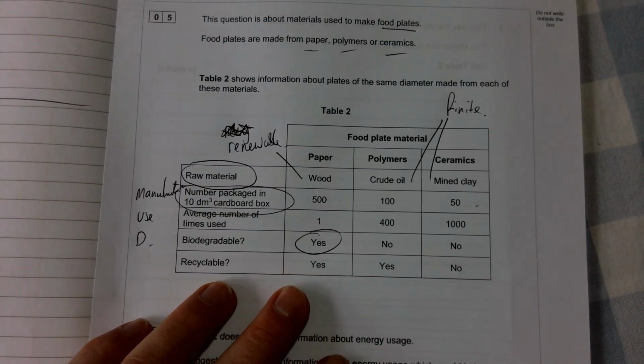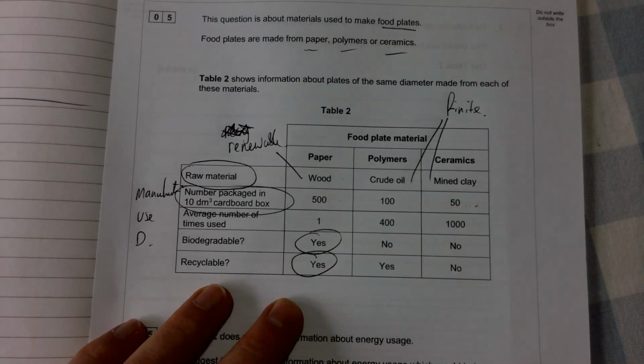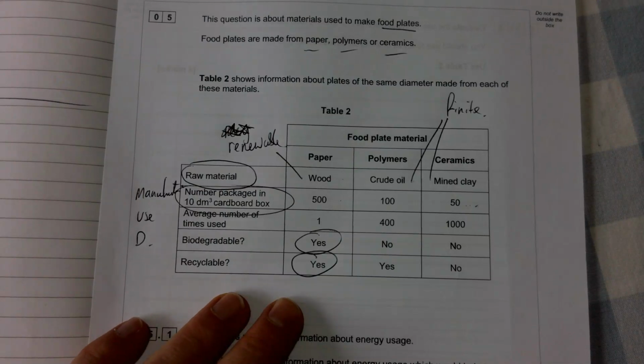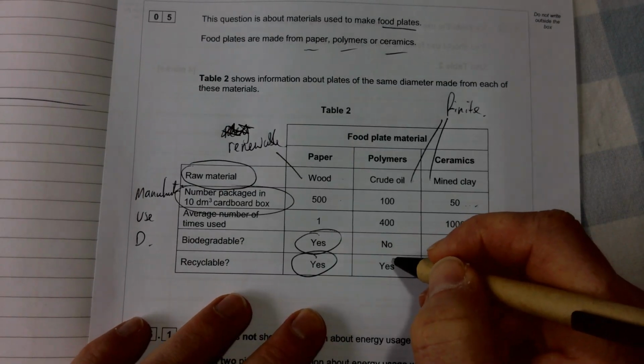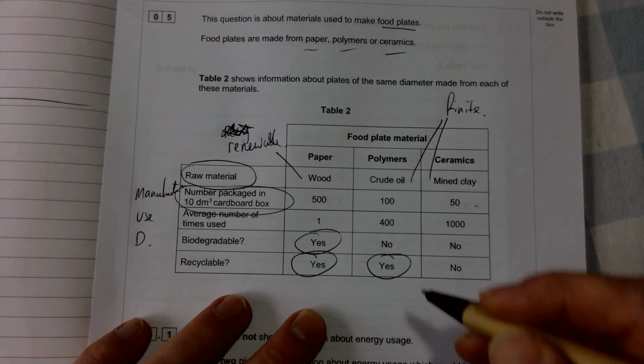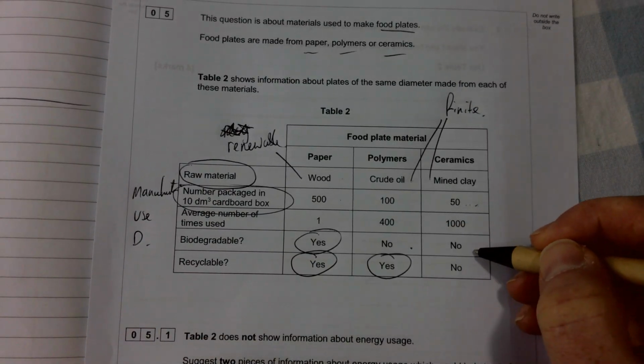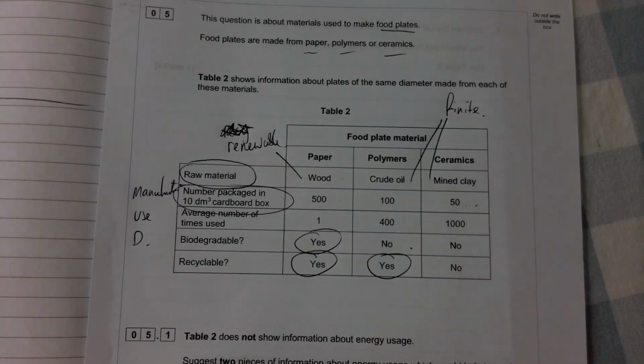But they could also be recycled as well, so that's a really positive tick for paper plates. Polymers can be recycled, which is a positive thing, so I'd comment on that. And I'd comment on the fact that polymers don't break down very easily. And ceramics, of course, don't break down and are not recyclable, but you're going to use them many, many times. So you're comparing and contrasting them all.